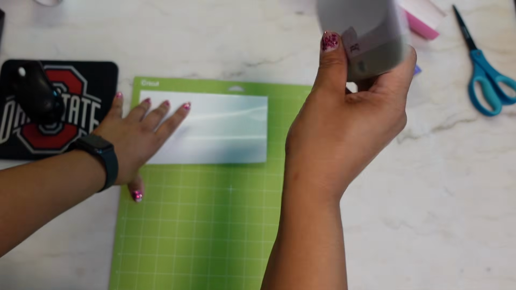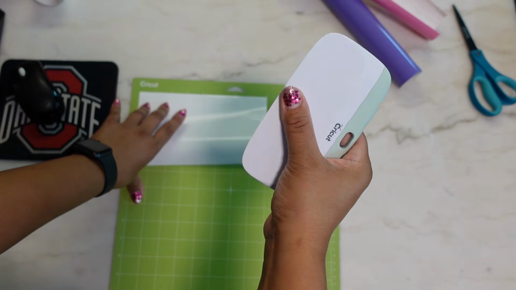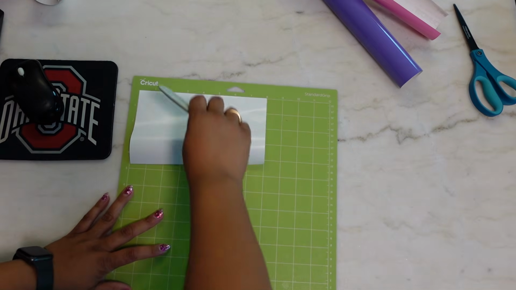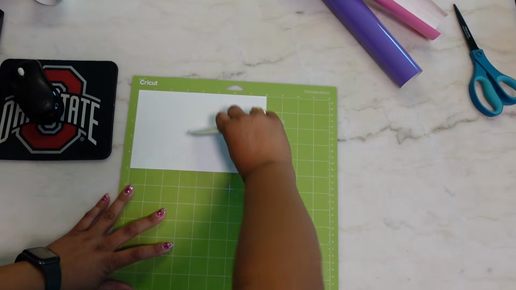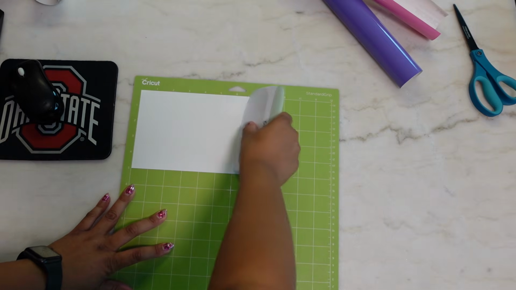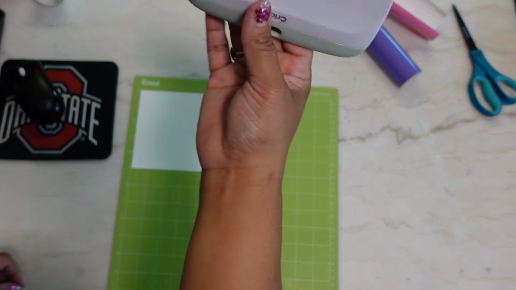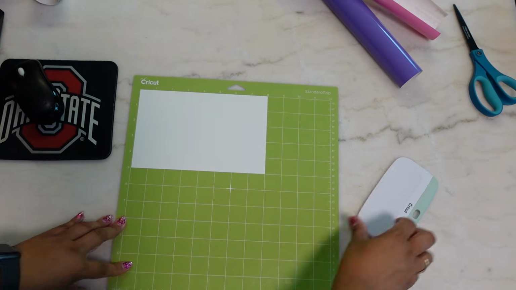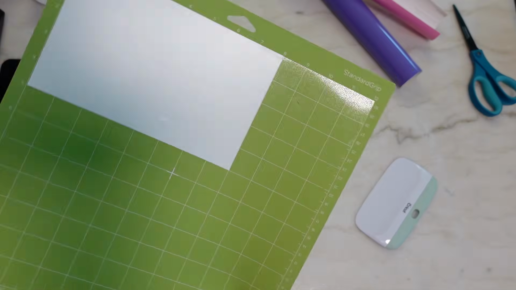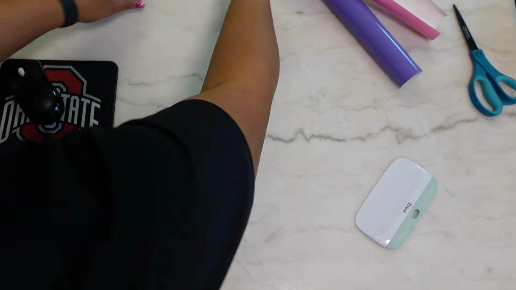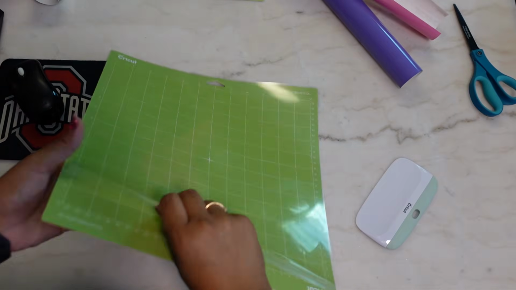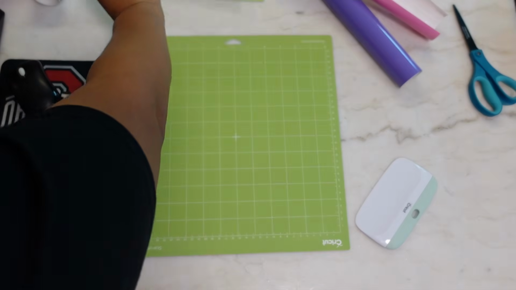And then I have this scraper tool here, and I'm going to use that to help get the air bubbles out and really adhere it to the mat. And like I said, I really like this XL. This is the XL scraper. I really like this one. So that one is ready to go. But I'm going to go ahead. This is what's great about having multiple cutting mats. I can go ahead and get them all lined up.